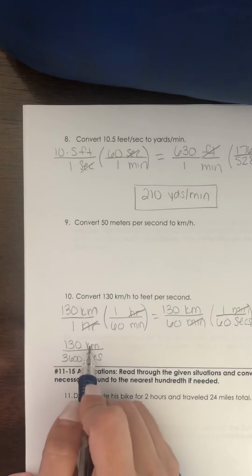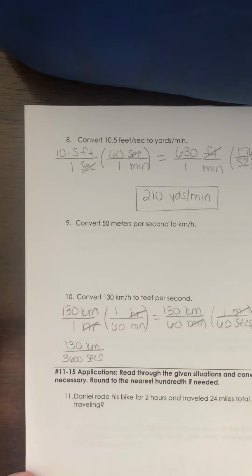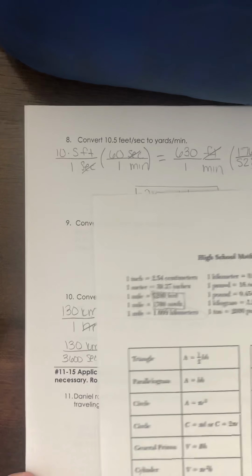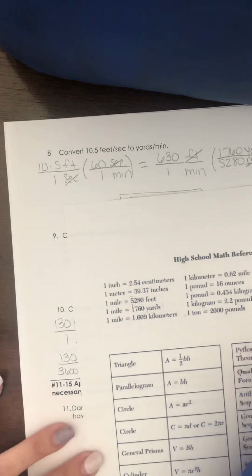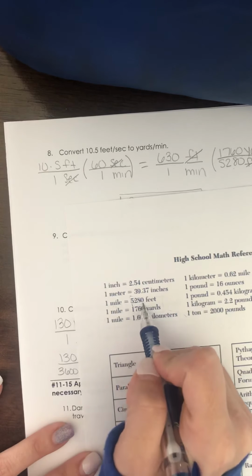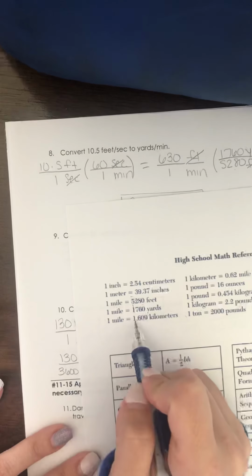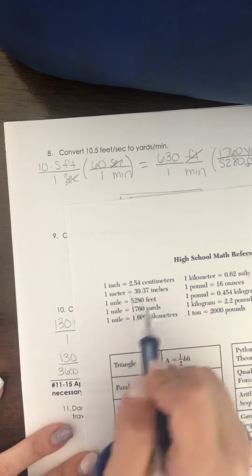Now I need to change kilometers to feet. Again, we don't have one on here that says kilometers and feet are equal. But what we do have is 5,280 feet is equal to a mile. 1.609 kilometers is equal to a mile.